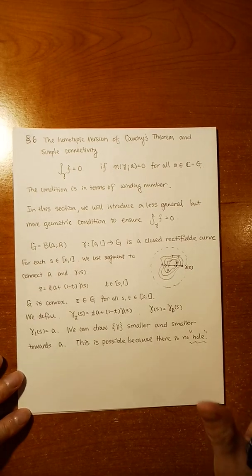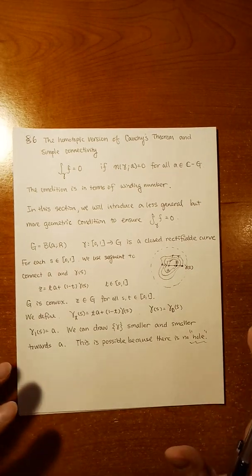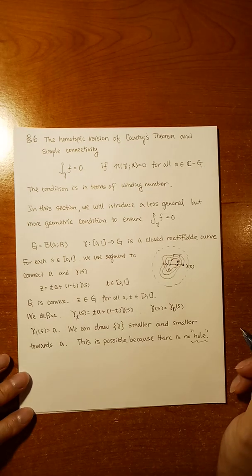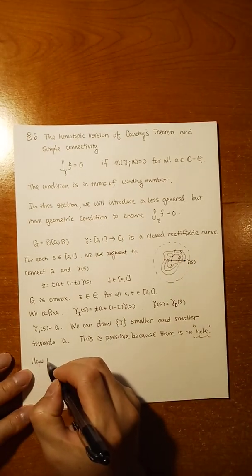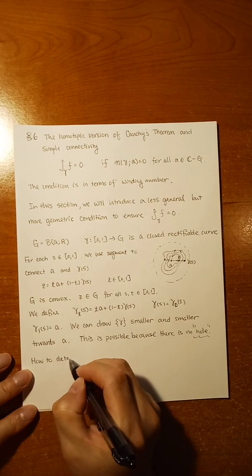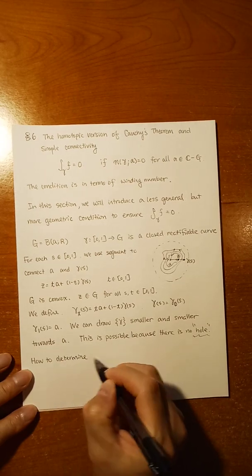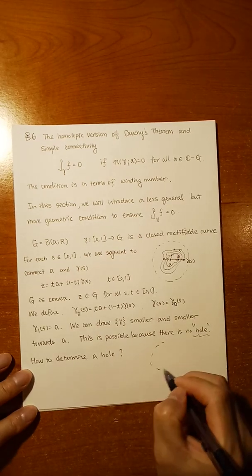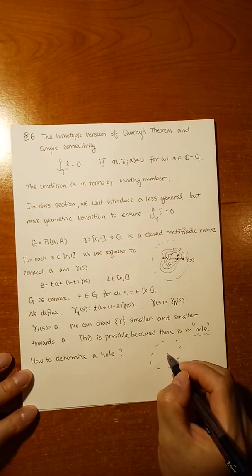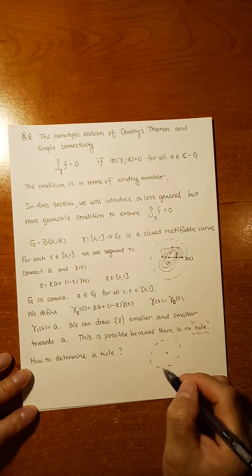How can we describe a set that has a hole? What is a hole? How do we determine a hole? For example, you have this set, and you have a point missing. This point does not belong to the set.